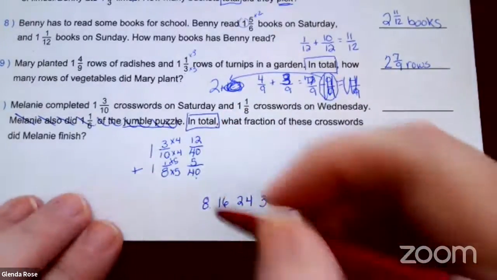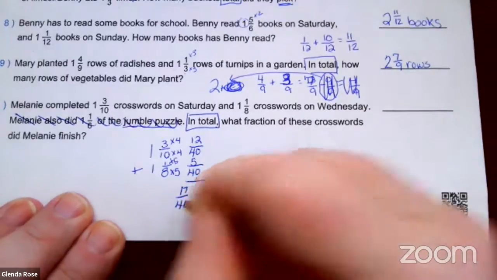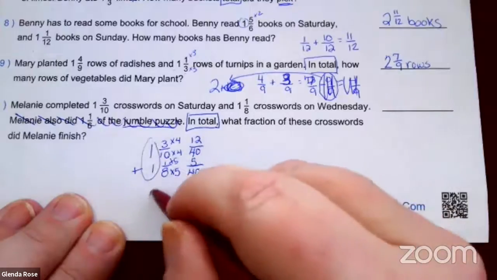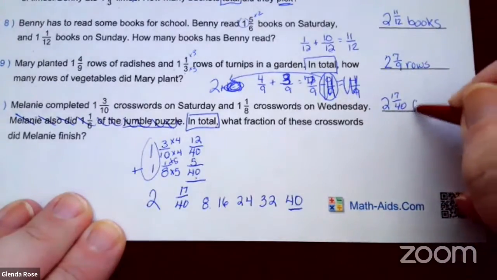So then I end up with 17/40. That can't be reduced, and it is a proper fraction. We don't have to do anything else with that. We just add our whole numbers. 2, 2, and 17/40 crosswords.